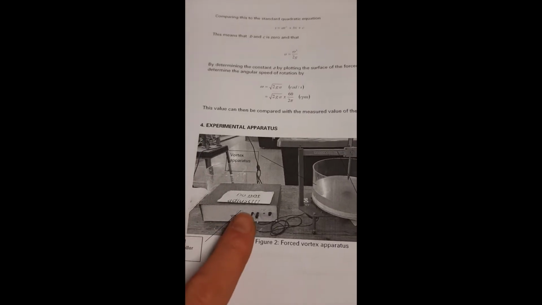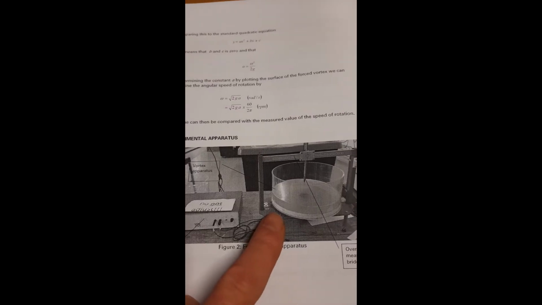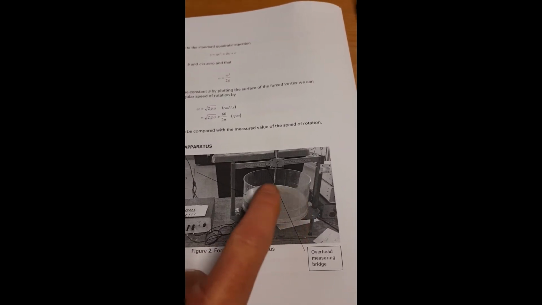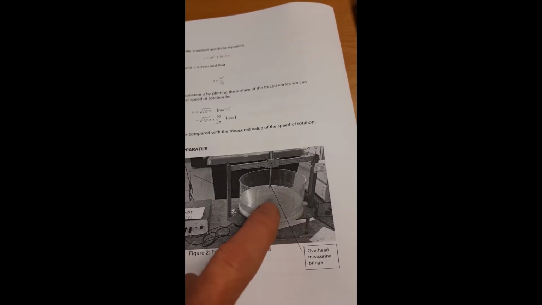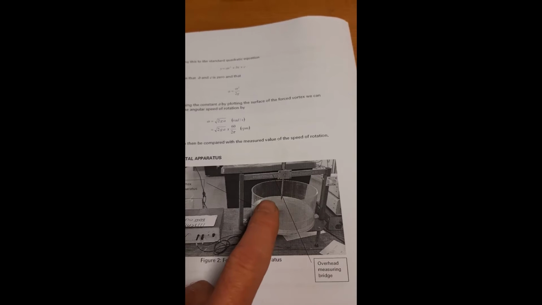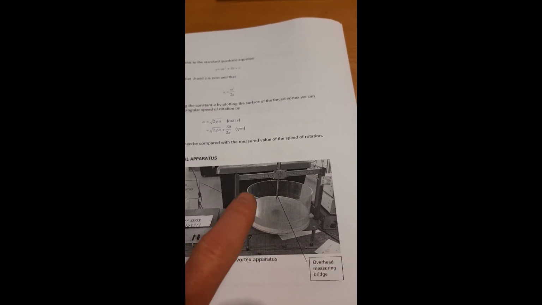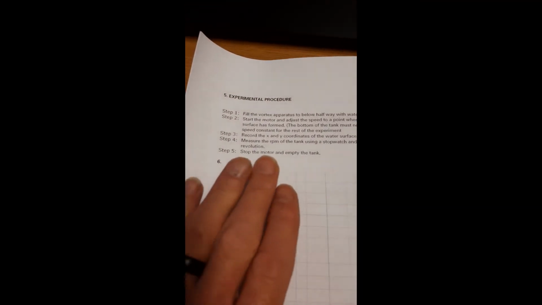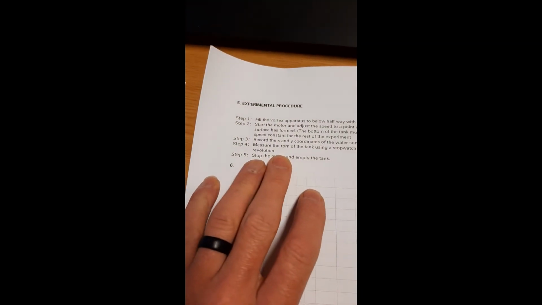Then next one is the experimental apparatus. Over here we have a speed controller that just controls the little motor turning this bowl, and the forced vortex will be created in this bowl by spinning it. And then on the upper side we have a ruler which we'll use to measure the profile of the forced vortex. Then next we have the procedure of the experiment, which I'll go through in another video, and the results.